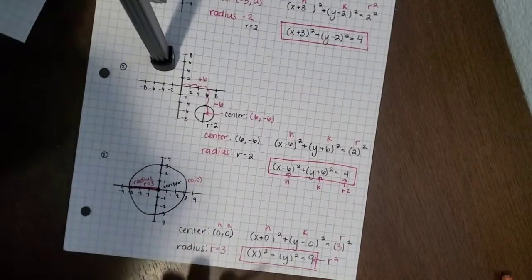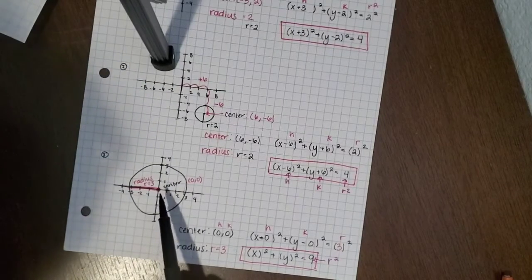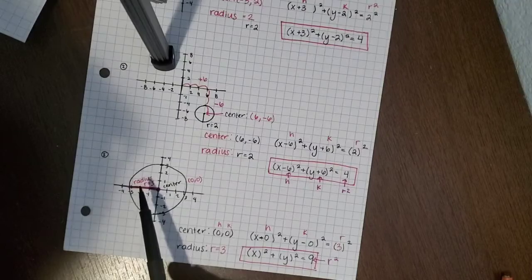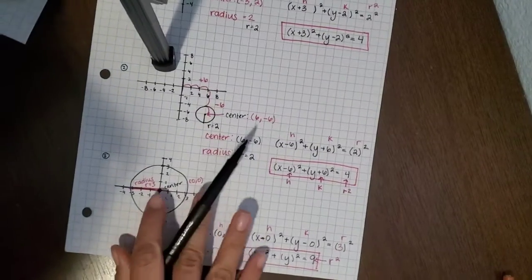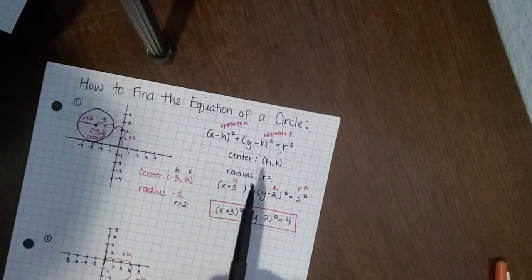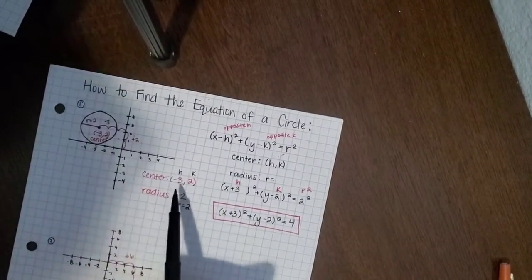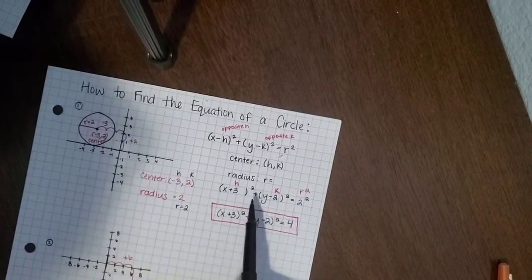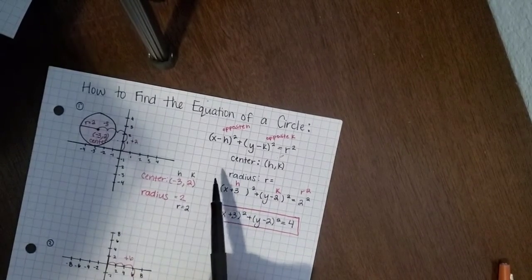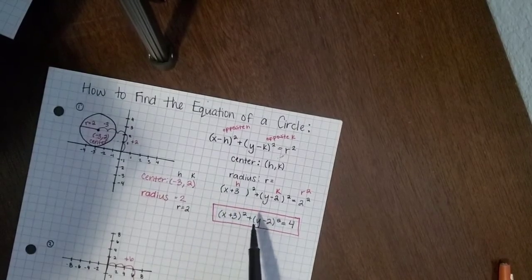And the most important things, again, that you want to be able to identify in here are your center, your radius, and always, always remember that it's always opposite h, opposite k. So whatever you get from your center, whatever ordered pair you get, remember it's always going to be the opposite value of that. So if this is negative, positive, this is positive, negative.